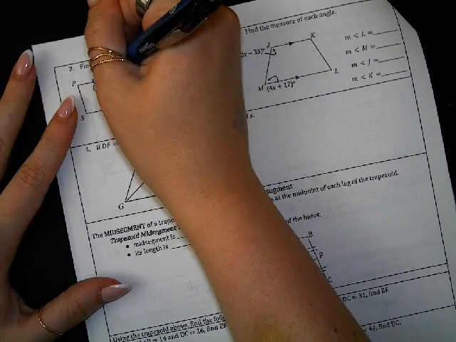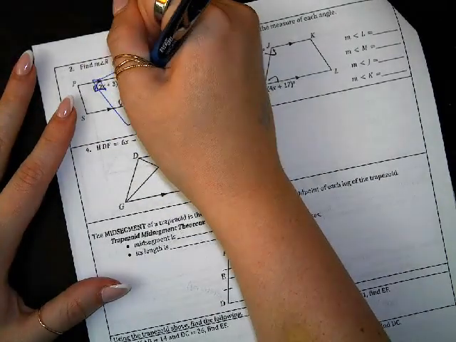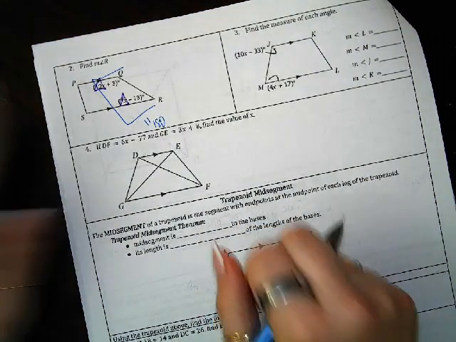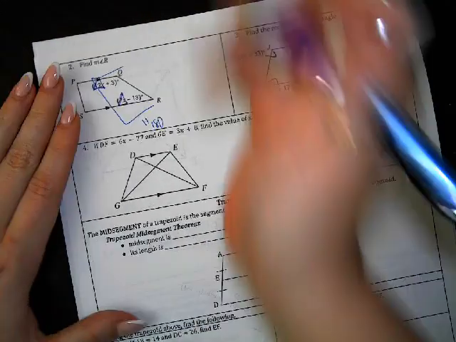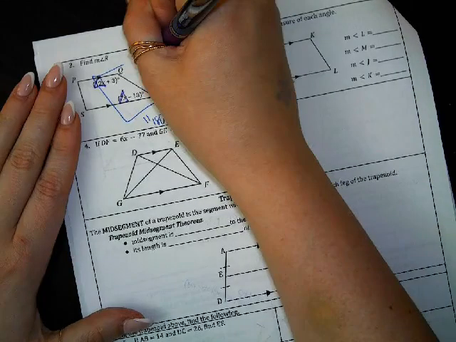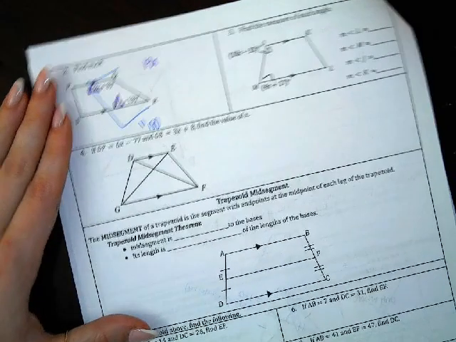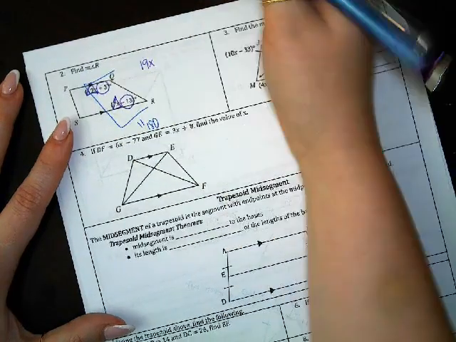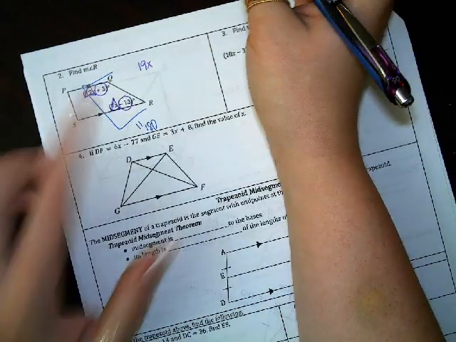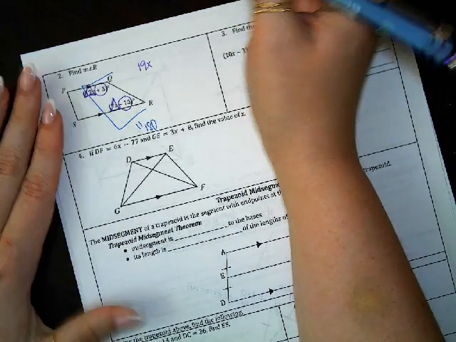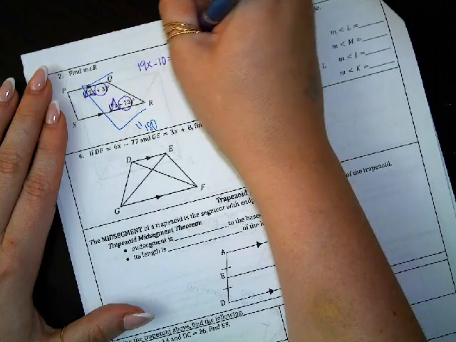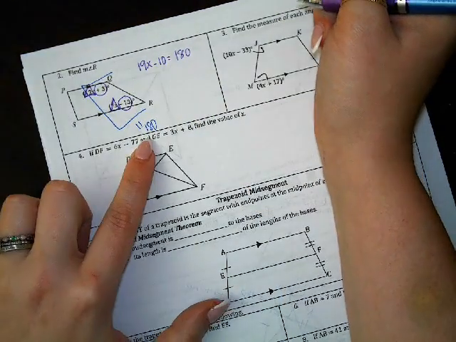To do my nice lazy method, I'm going to triangle my x's, and combine my like terms that way. That becomes 12x plus 7x. 12 plus 7 is 19, so that's 19x. Then I'm going to do the same thing. I'm going to circle my constants. That's negative 13 plus 3. If I type that in a calculator, that gives me negative 10. And I know that has to be equal to 180 because supplementary angles are 180.